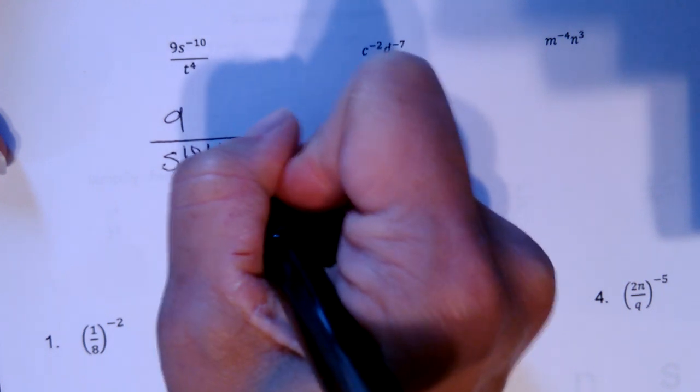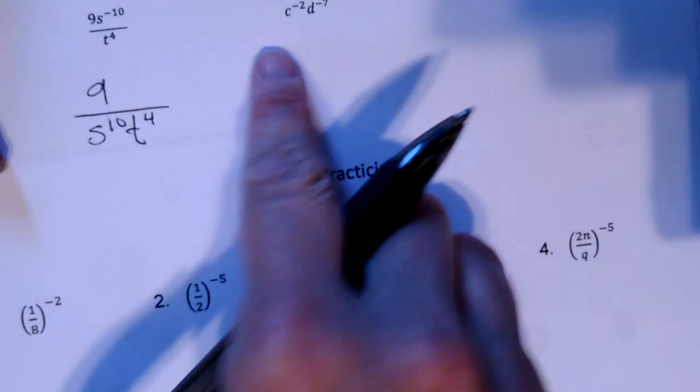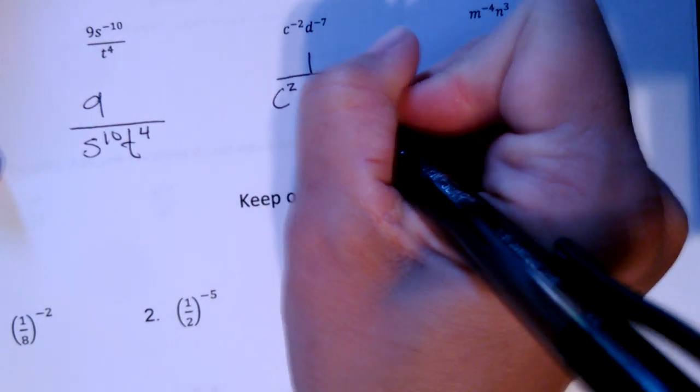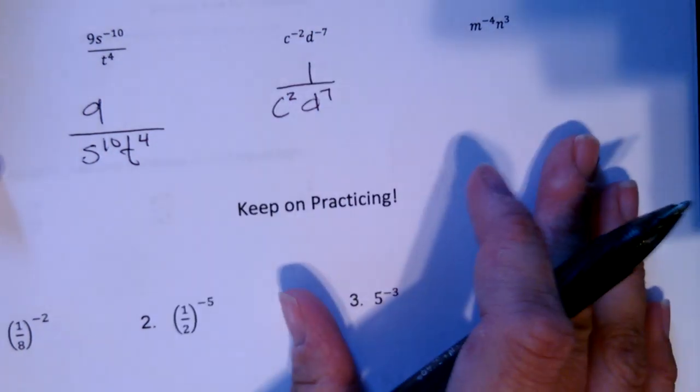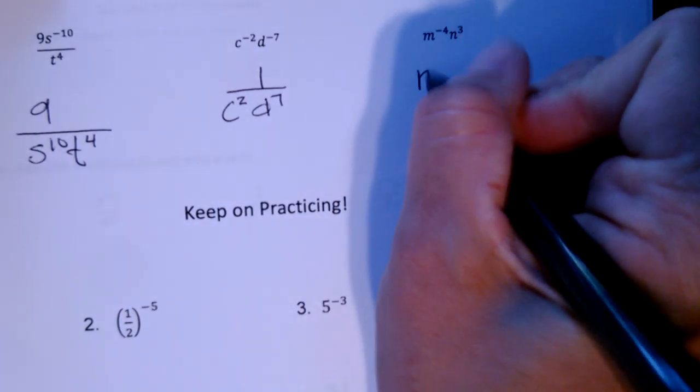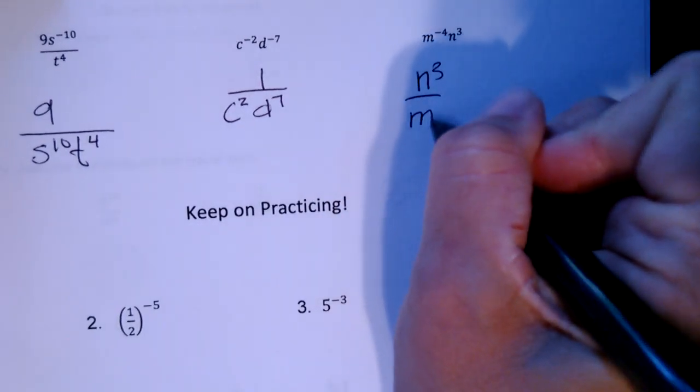These guys here are both negative, so you're going to flip them both to the bottom of a fraction. So c squared d to the 7th, because right now you can think of them as being over 1. This guy will move, this guy will stay. So he stays in the numerator, he goes to the denominator. This next group of problems I'll work on the video tonight.